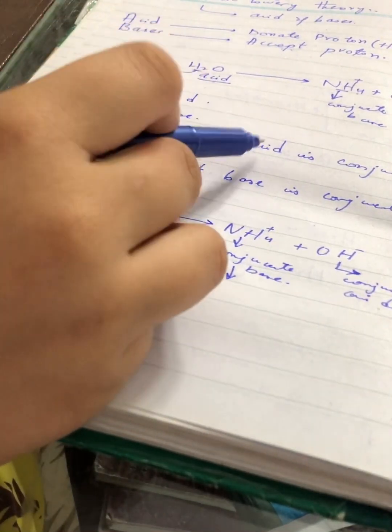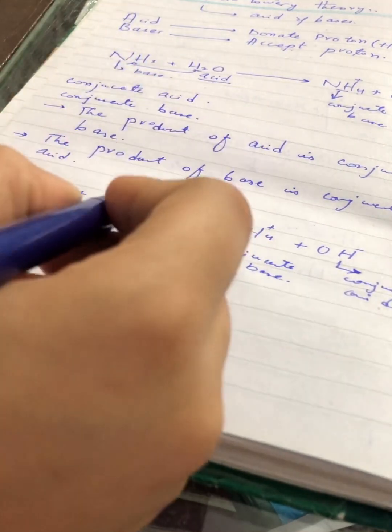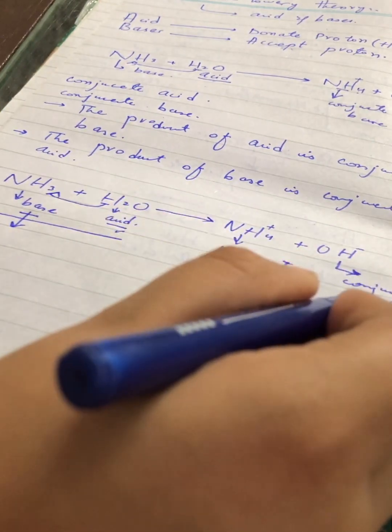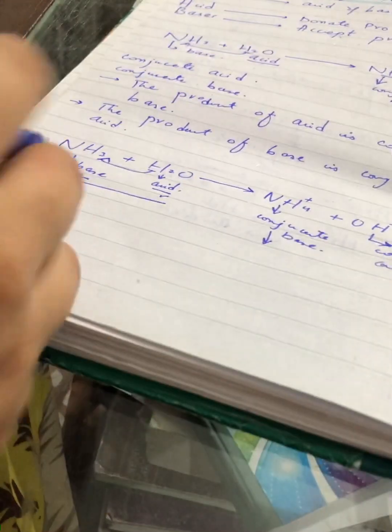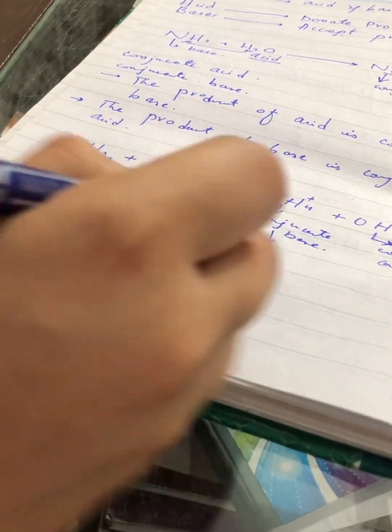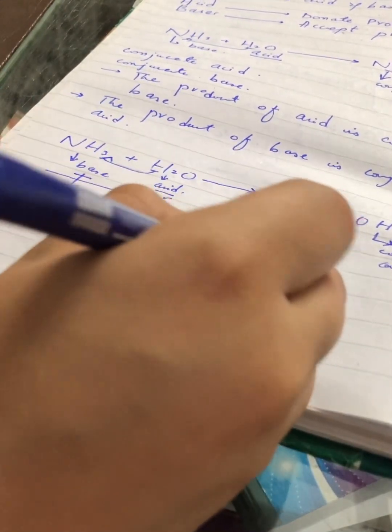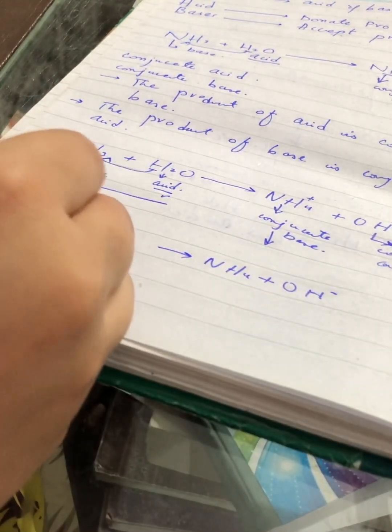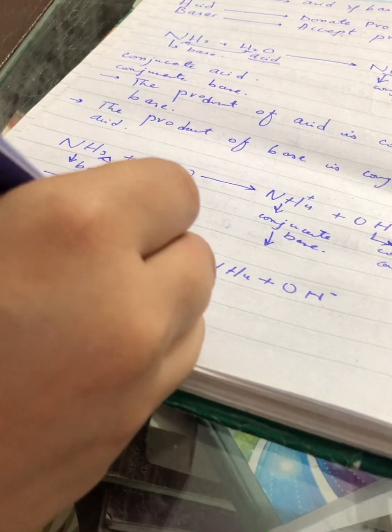Likewise, the product of an acid is the conjugate base, which means if on this side we are having an acid, then on this side it will be a base. Same here, NH3 plus H2O, NH4 plus OH. If we are having this one as a base and this is the acid, right?